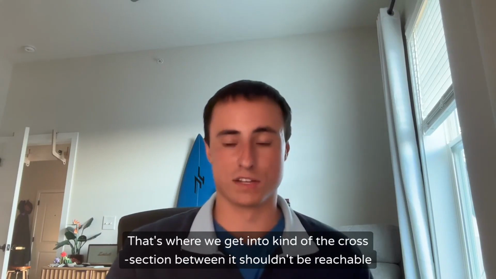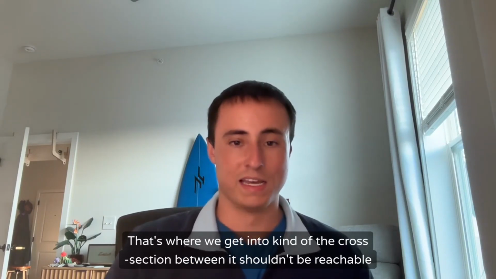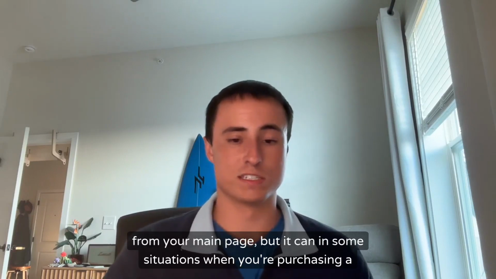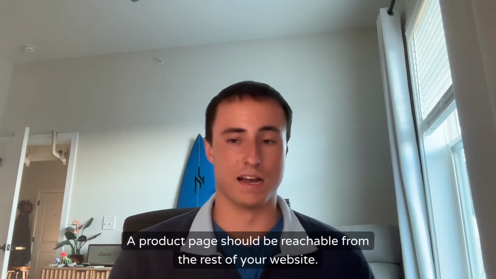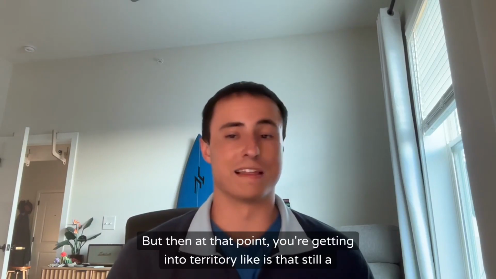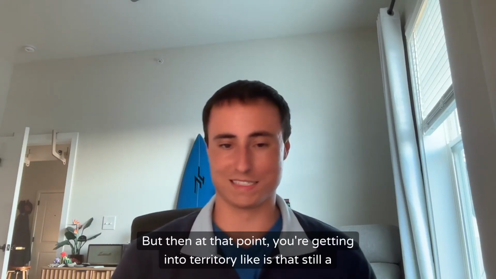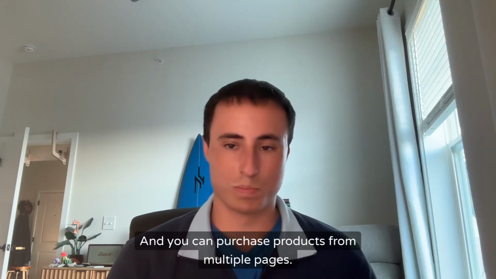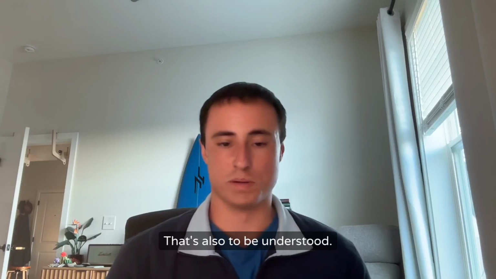That's where we get into the cross section between it shouldn't be reachable from your main page, but it can in some situations. When you're purchasing a product, right, a product page should be reachable from the rest of your website. But then at that point, you're getting into territory like, is that still a landing page? You get the point, right? And you can purchase products from multiple pages. That's also to be understood.